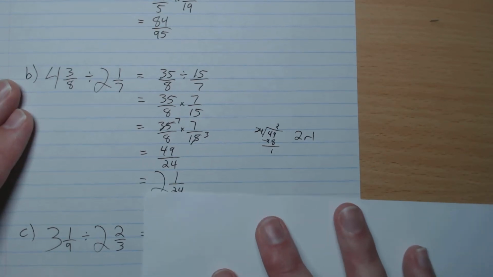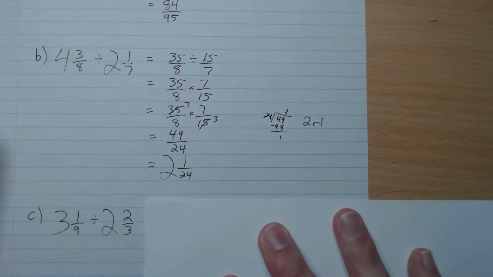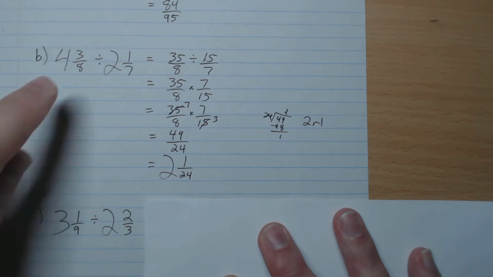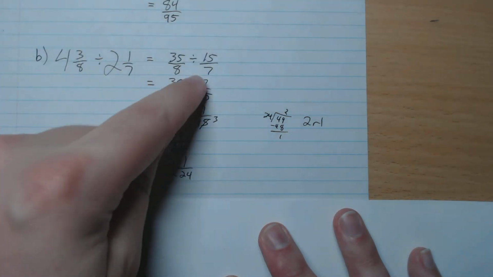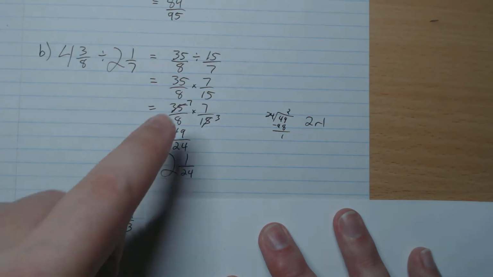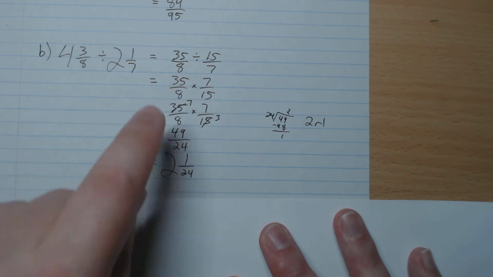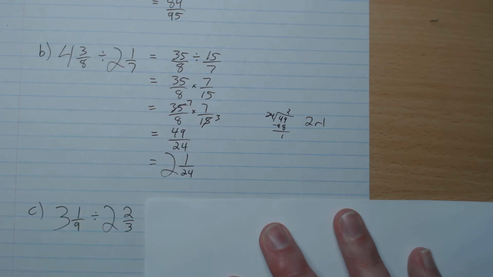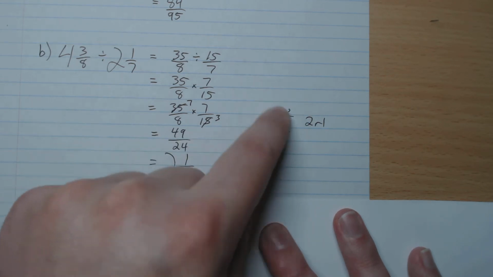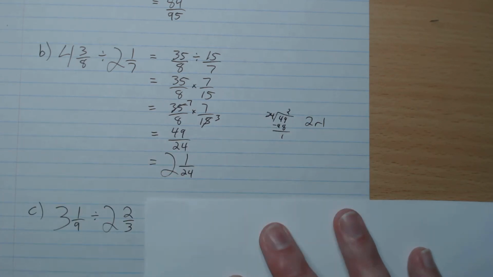B. 4 3/8 divided by 2 1/7. So we multiply plus 35 over 8 divided by 15 over 7. Times the reciprocal, 7 over 15. 5 is in common, bang bang. What's left is 7 and 3. So 49 on the top, 24 on the bottom. Perform long division, and we get 2 remainder 1. So 2 1/24 is our final answer.